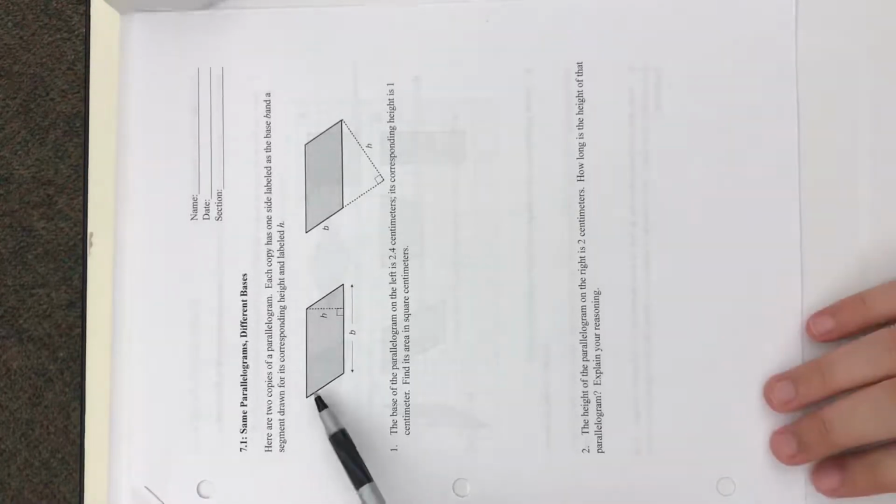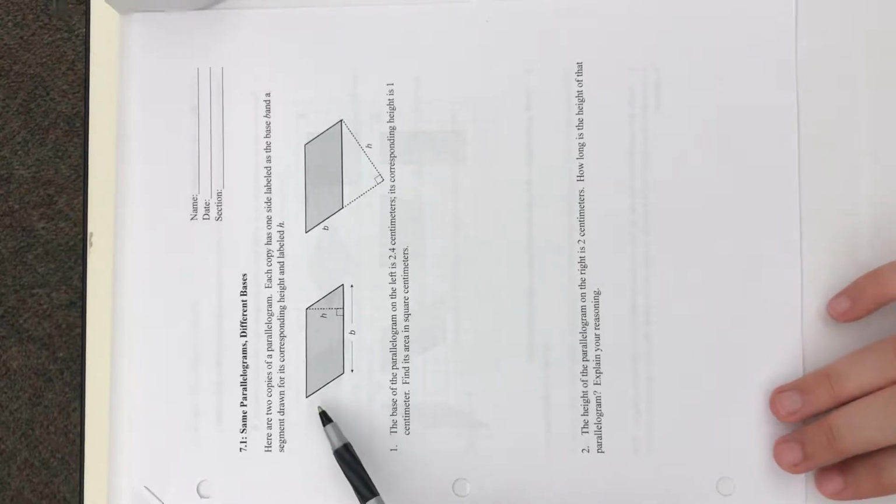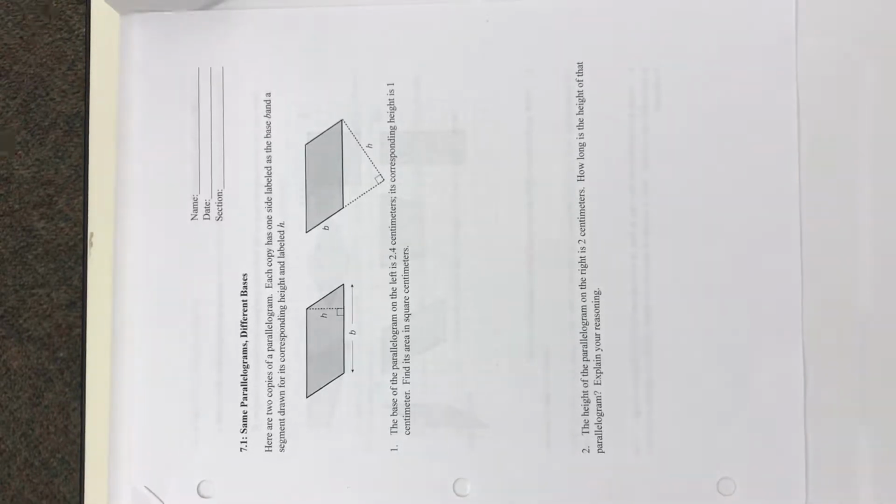All right, in today's class, we talked about same parallelograms and different bases. From previous classes, we talked about how we can use any side of a parallelogram as the base and still end up finding the same area. So this problem tells us that there are two copies of parallelograms. A copy is basically an identical parallelogram, and so basically when we copy something, we should have the same thing. Therefore, both of these parallelograms should have the same area.